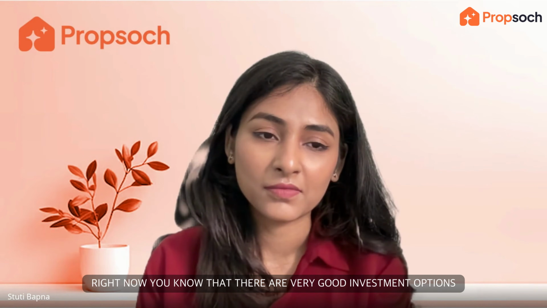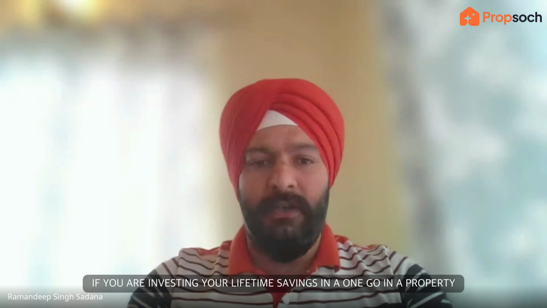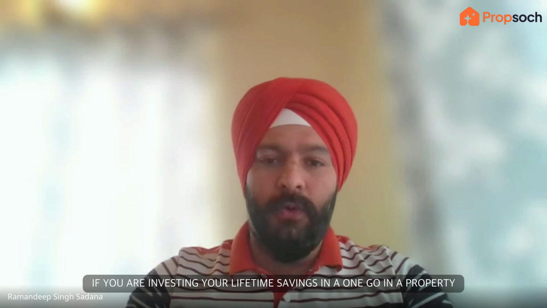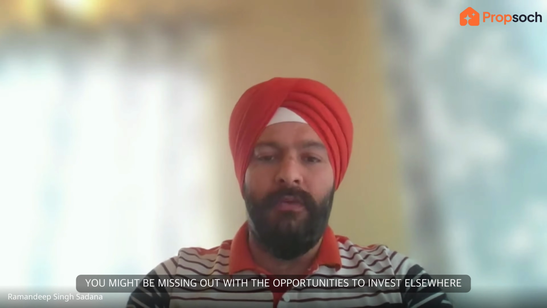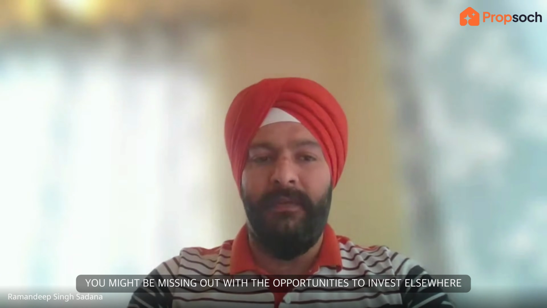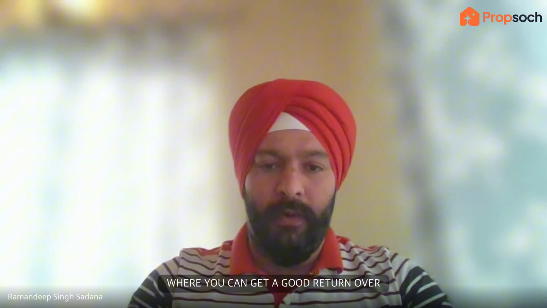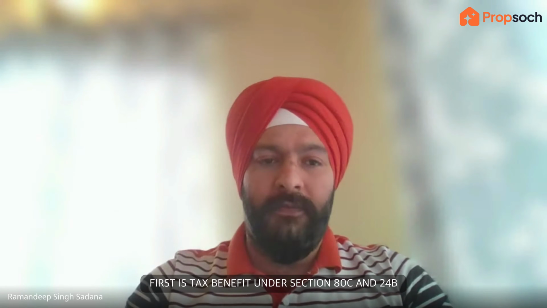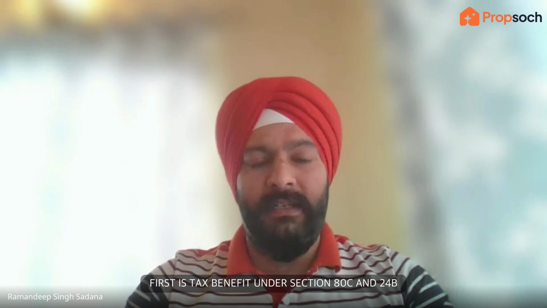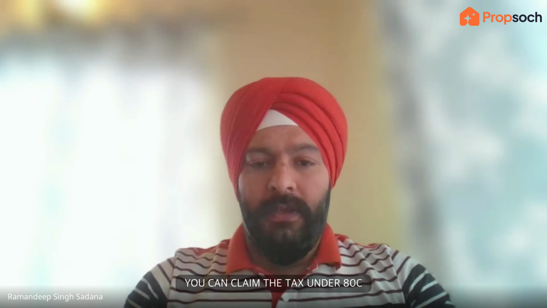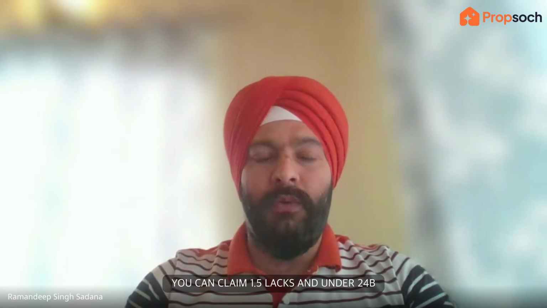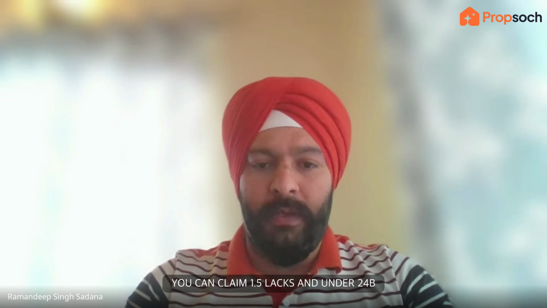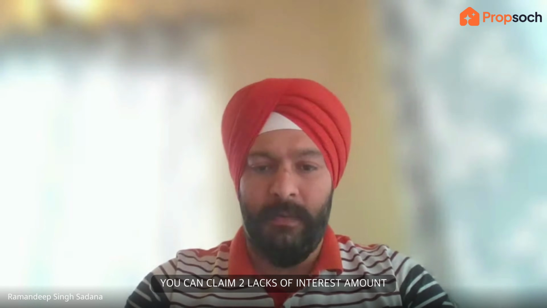Right now, there are very good investment options. If you are investing your lifetime savings in one go in a property, you might be missing out on opportunities to invest elsewhere where you can get a good return. If you're going with a home loan, there are multiple benefits. First is tax benefit. Under section 80C and 24B, you can claim tax. Under 80C, you can claim 1.5 lakhs, and under 24B, you can claim 2 lakhs of interest amount.